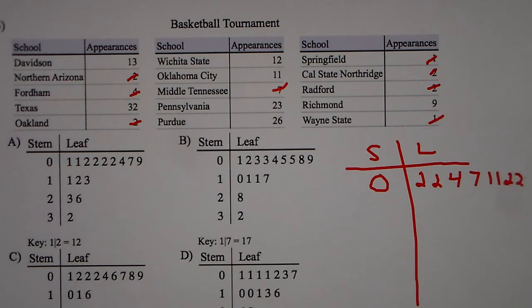There's another 1 down there, and a 9. So quite a few numbers there: 2, 2, 4, 7, 1, 1, 2, 2, 9. If we put those in order, it'll be 1, 1, then four 2s, then a 4, a 7, and a 9. So what we have here. And all the other ones are eliminated in our multiple choice.